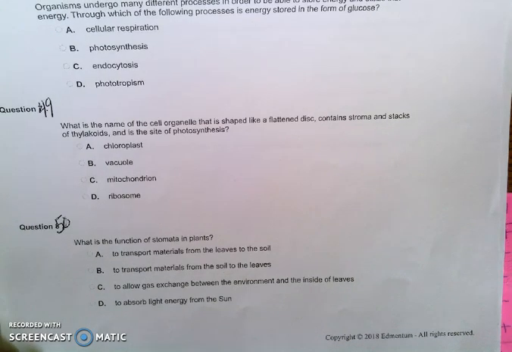A. The cell organelle that is shaped like a flattened disc, contains stroma and stacks of thylakoids, and is the site of photosynthesis is the chloroplast. Chloroplasts are found in the cells of plants only and phytoplankton.